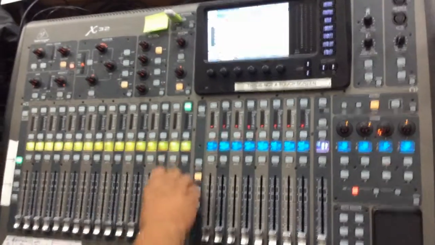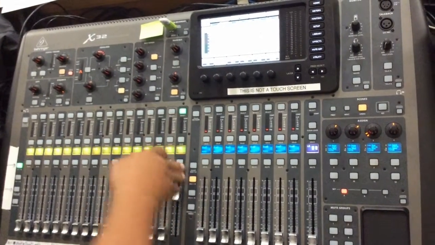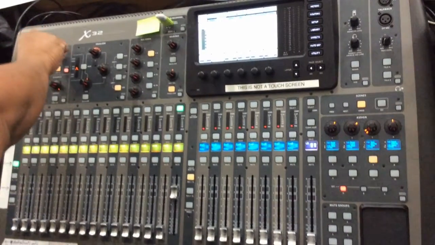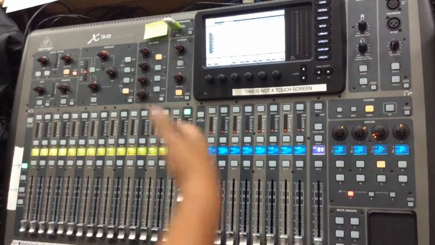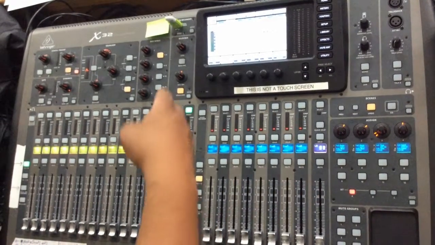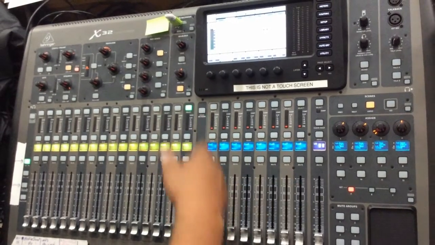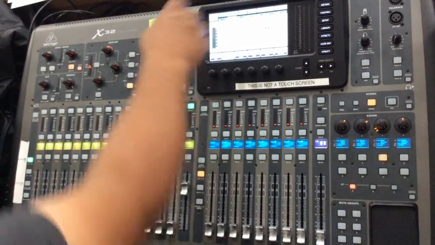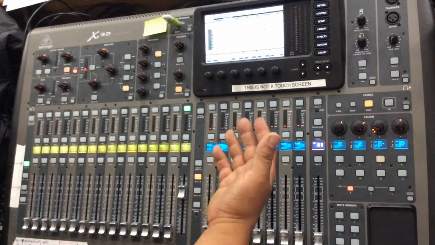But the output of this channel, after I move this knob, will be heard or noticed by everybody down the chain: mixes, monitor mixes, recording, mains, all of that. Is that clearer?